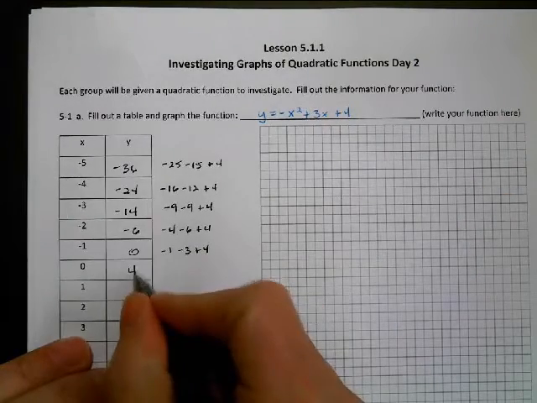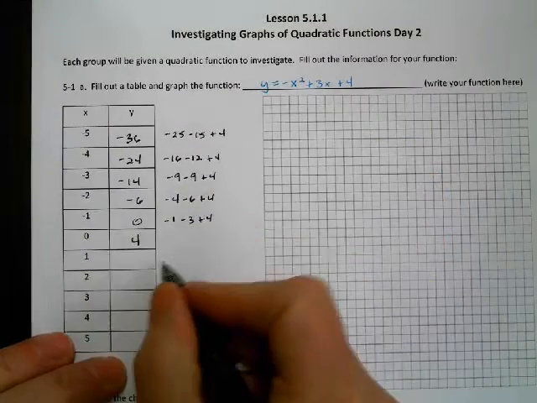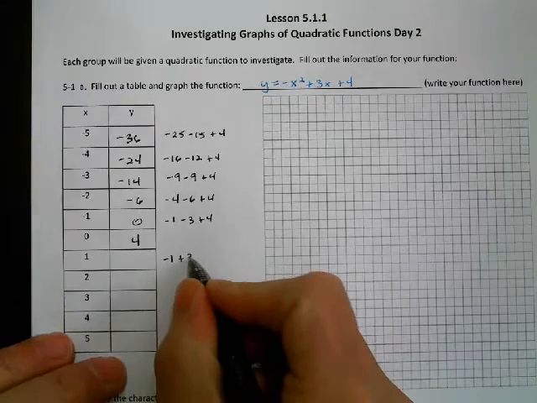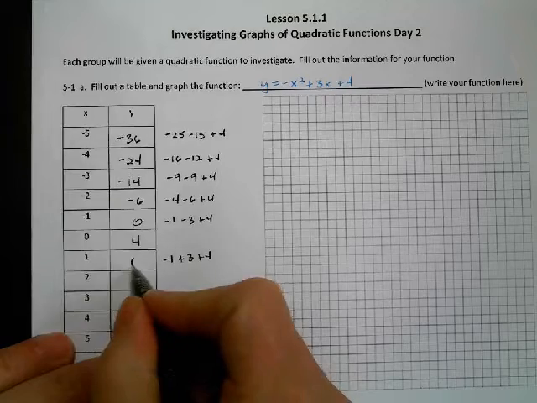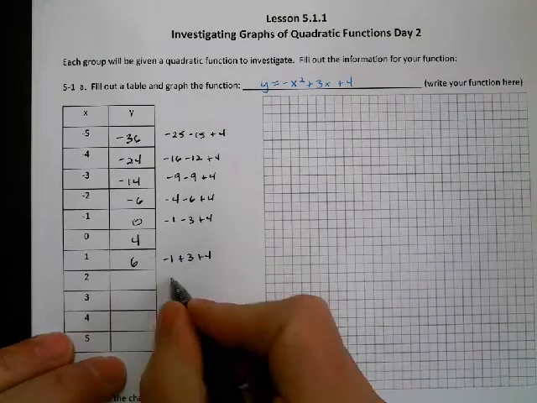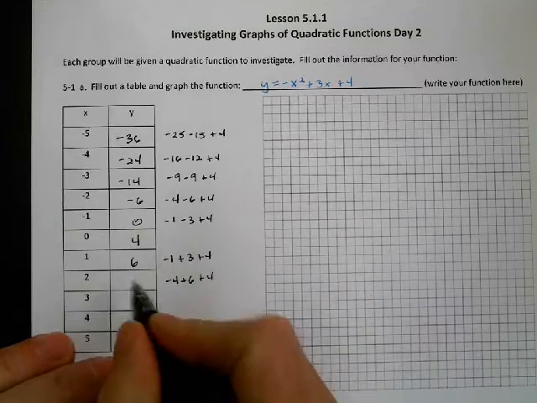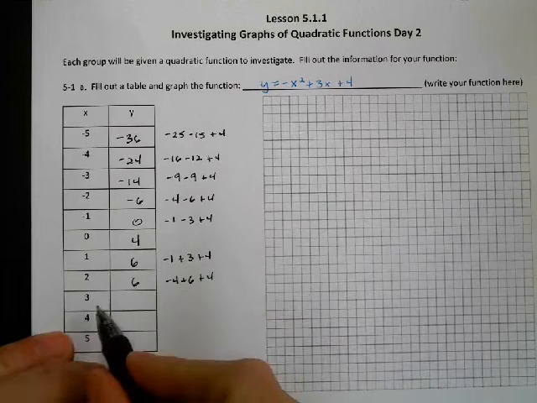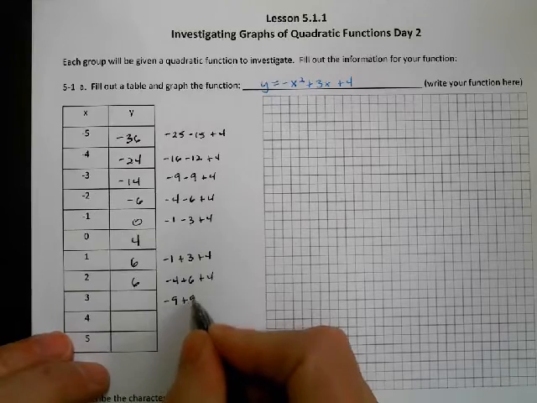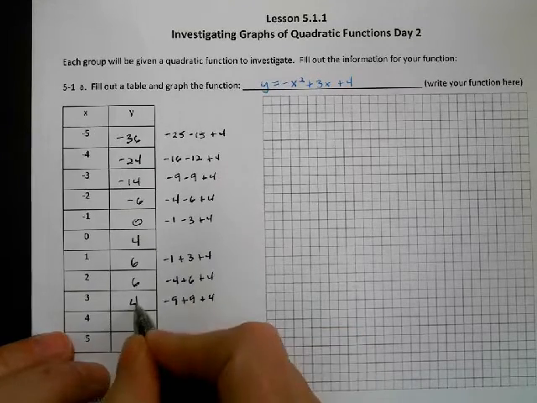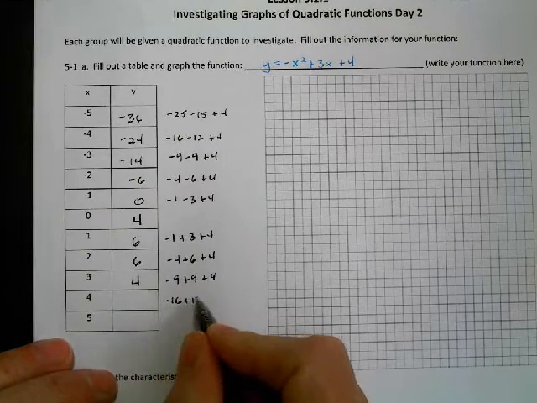Plug in 1. 1 times 1, and then I make it negative, so that's negative 1 plus 3 plus 4. So that looks like a value of 7 minus 1 is 6. Plug in 2. I get negative 4 plus 6 plus 4. So that's a value of 6. And then plug in 3. I get negative 9 plus 9 plus 4. I get 4. Plug in 4. I get negative 16 plus 12 plus 4. That would be 0. See what's happening here?